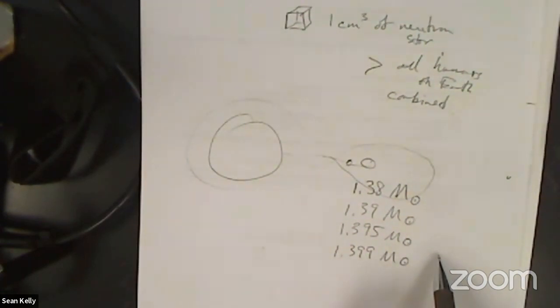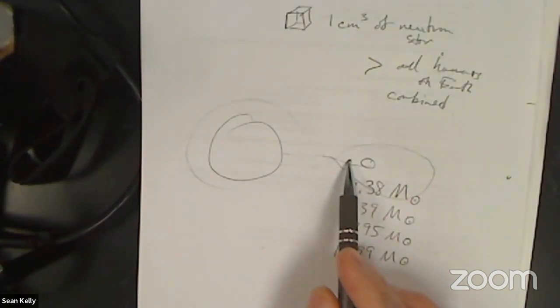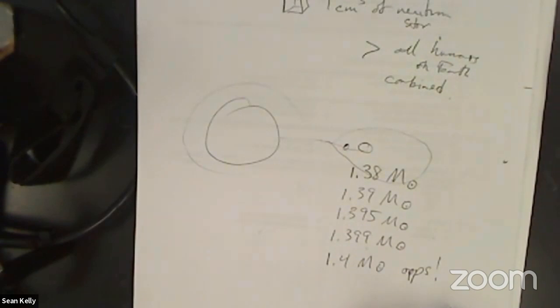But then one day, that little tiny extra bit of mass takes it over the limit, right? On this day, it gets to 1.4 solar masses. Oops. That's too much, right? What happens to the electron degeneracy pressure? Is it great enough to stop gravity? And the answer is nope.